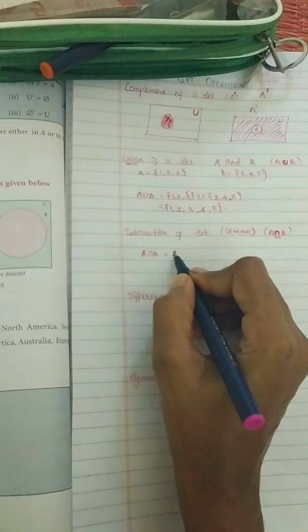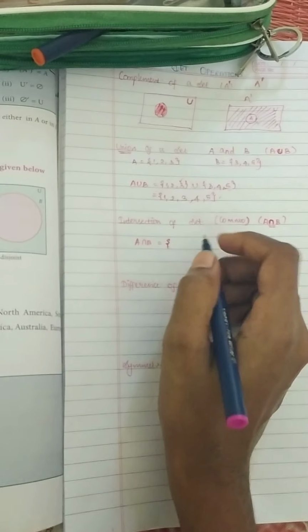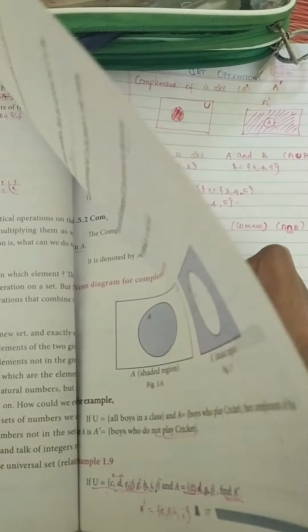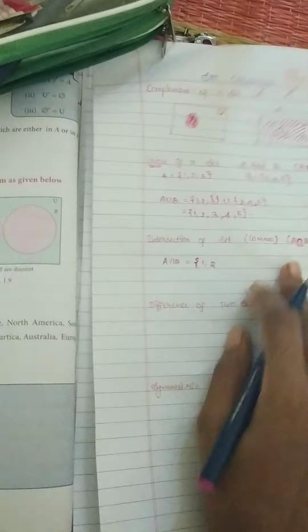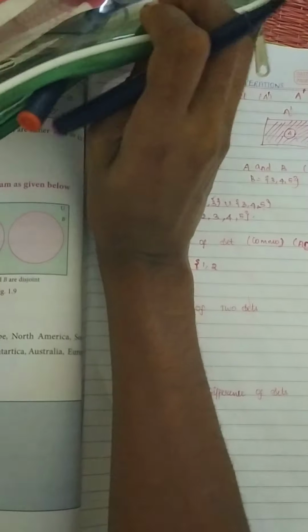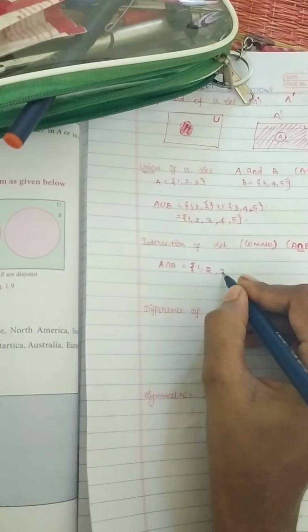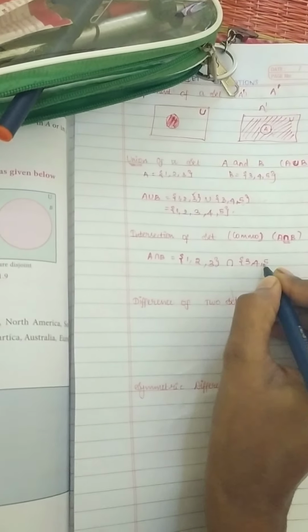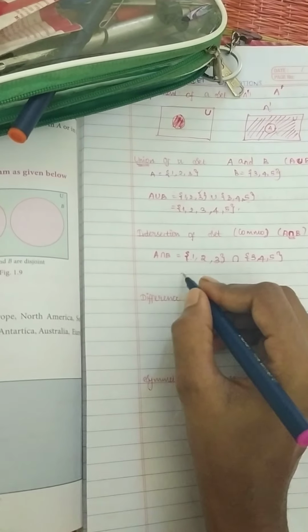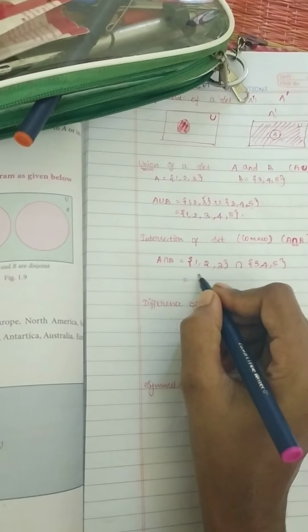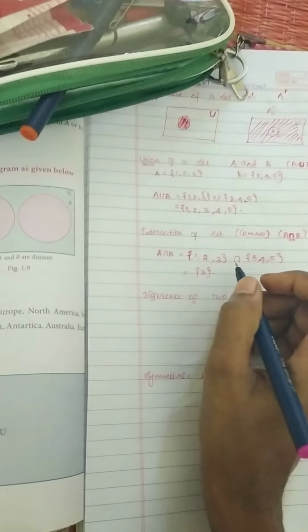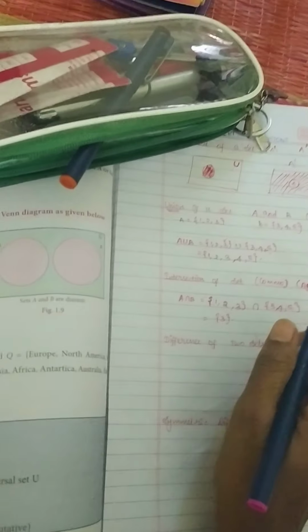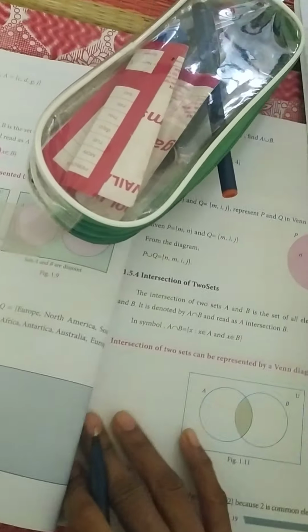Otherwise I will mark it wrong. Okay, {1, 2, 3} intersection, which means common, {3, 4, 5}. Which one is common? 1 is not in the other set, 2 is not in the other set, 3 alone is the common element. So I mention it in this place.